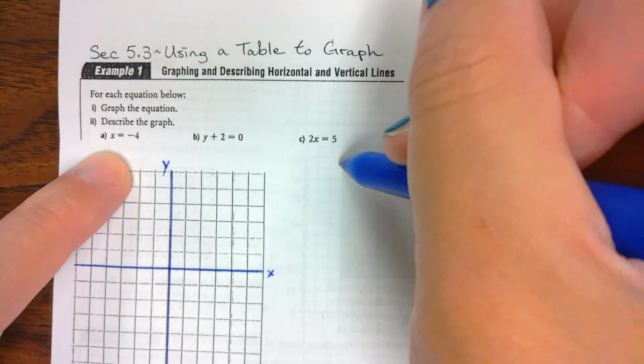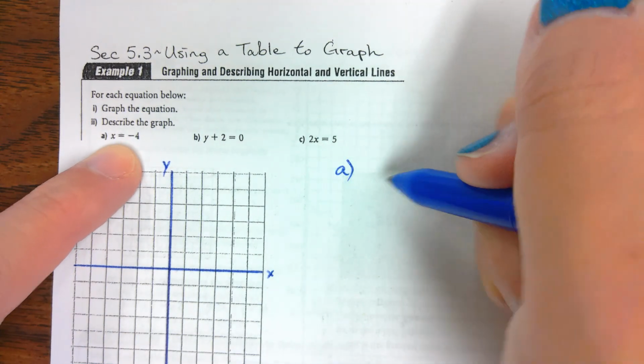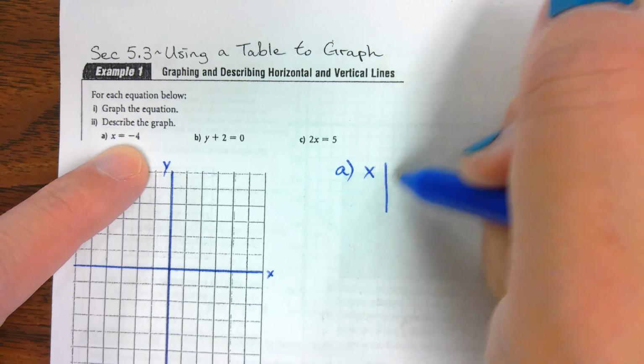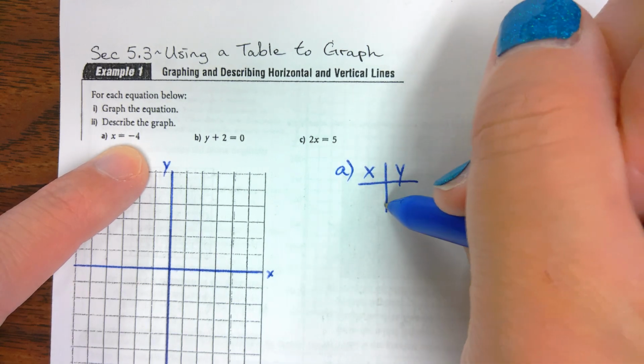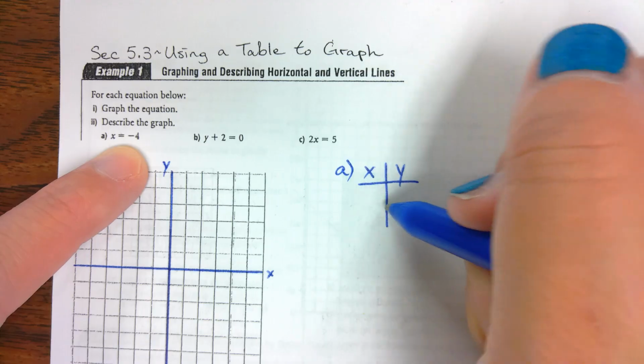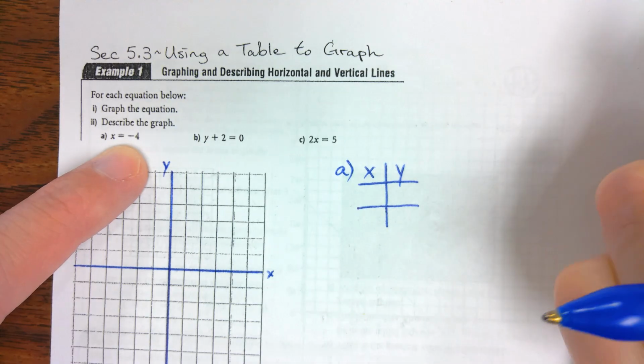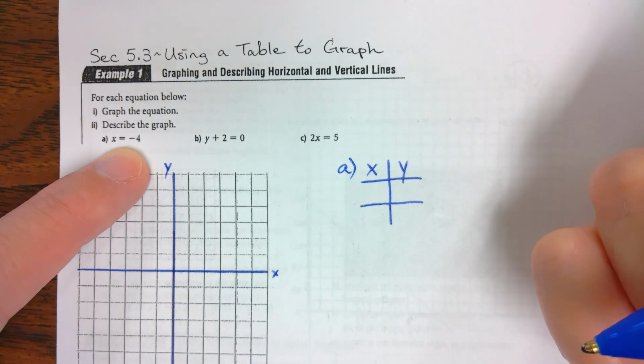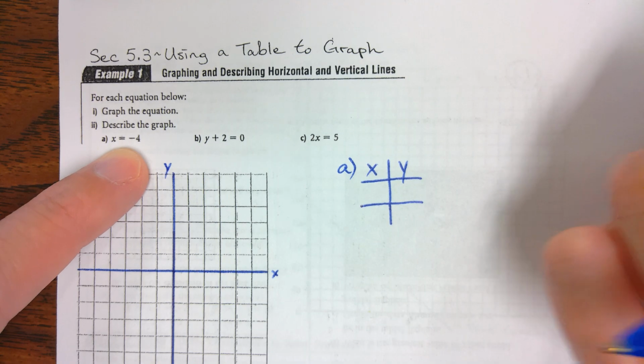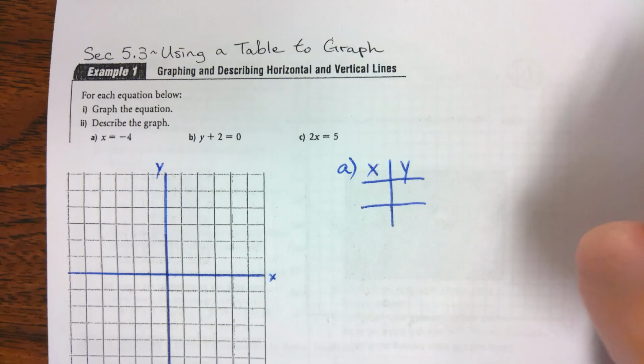Okay, so for the first one right here, x equals -4. Now, if I were to make a table of values, again, how many points do I need to graph a line? 2, right? I only need 2 points. I don't need to do more. You could definitely do more if you want.